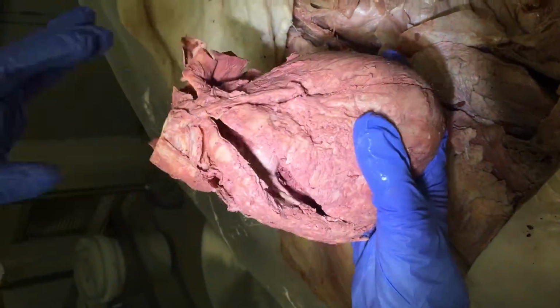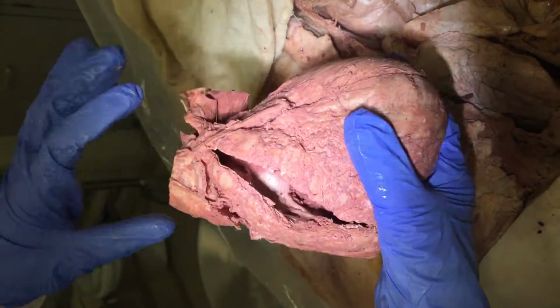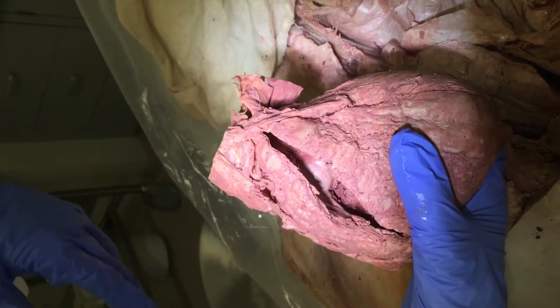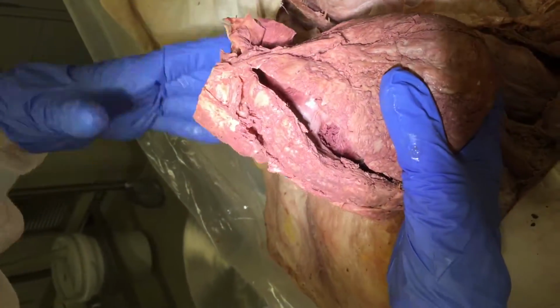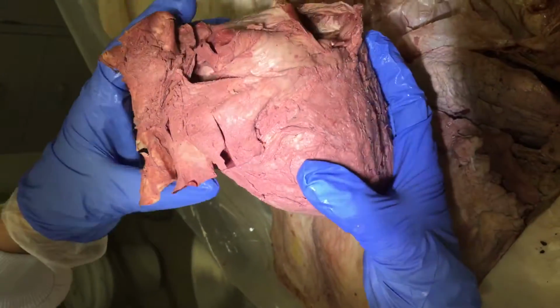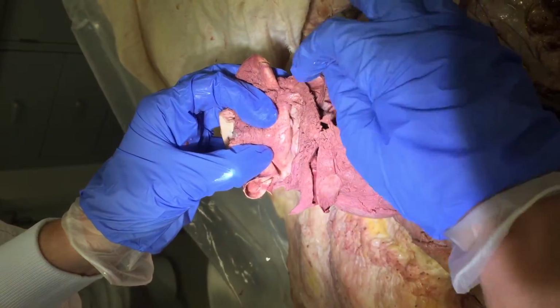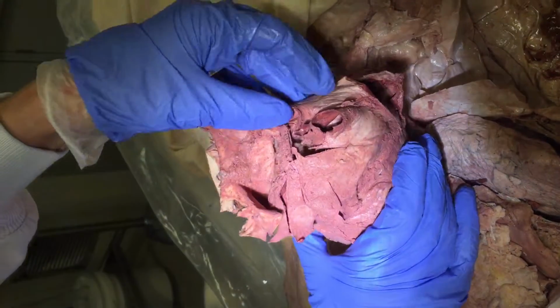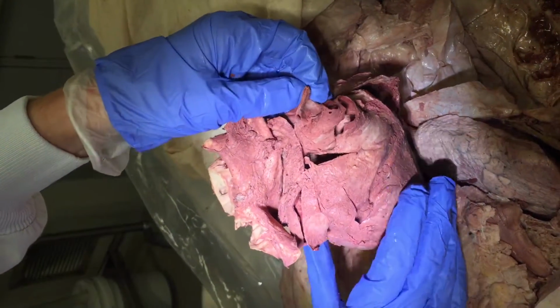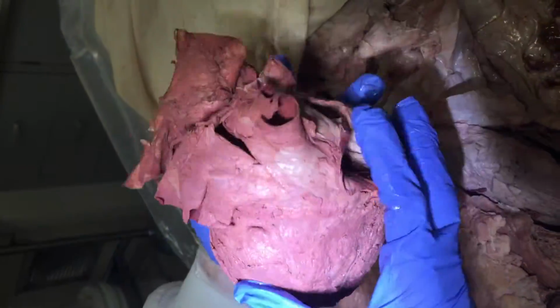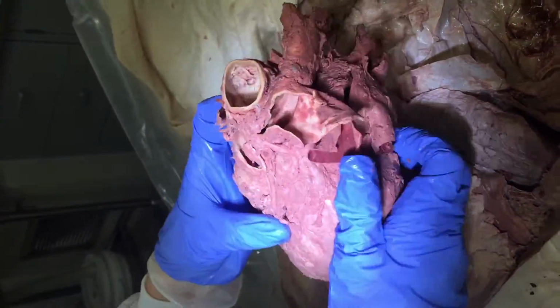It's a lot of the same structures. But once the blood is pumped through the pulmonary trunk and out the pulmonary arteries, it goes to the lungs and it's oxygenated, and then it comes back via the pulmonary veins. So you can see the 4 veins here, they're kind of shredded, but they're right here, and they feed into the left atrium.